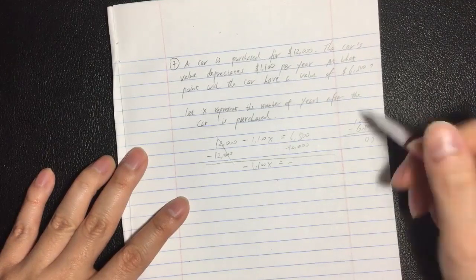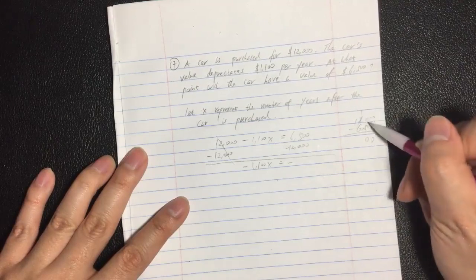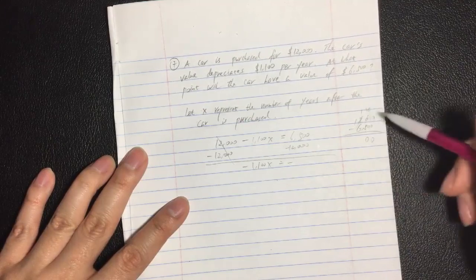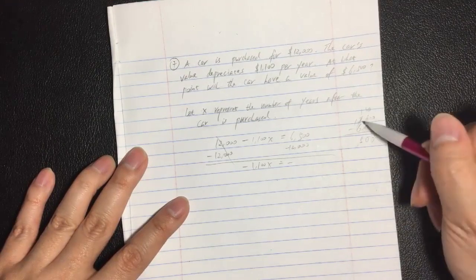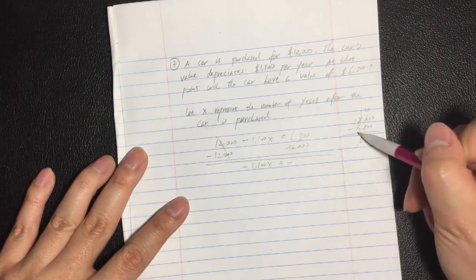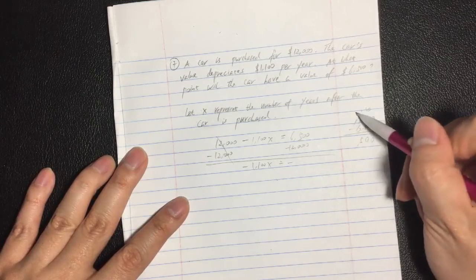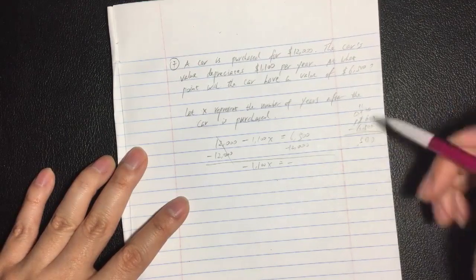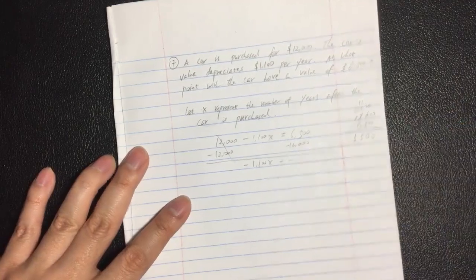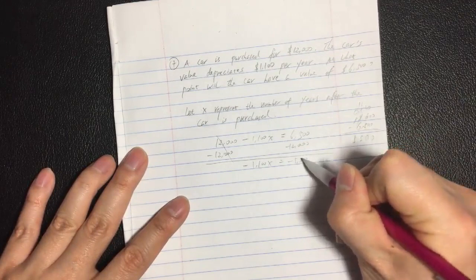We need to borrow. We borrow from 2. After borrowing, this 2 becomes 1. And this 0 becomes a 10. 10 minus 5 is 5. Then 1 minus 6 is not enough. We need to borrow. We borrow from this 1. After borrowing, 1 becomes 0. This 1 becomes 11. 11 minus 6 is 5. So we have negative 5,500 here.